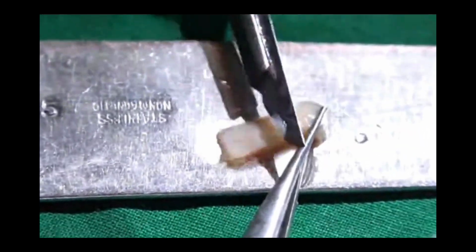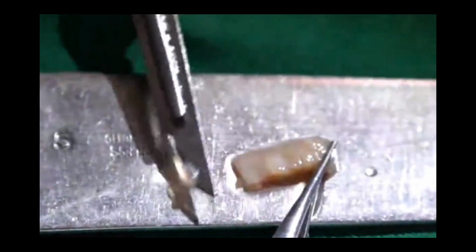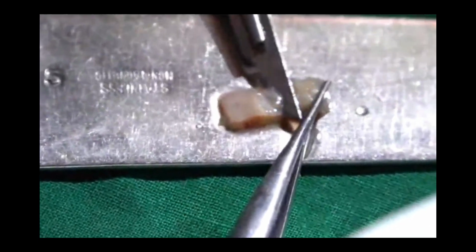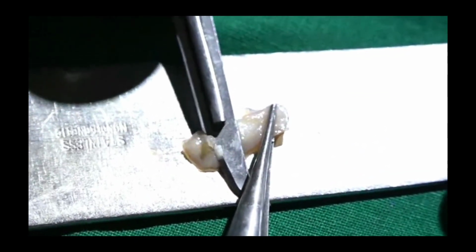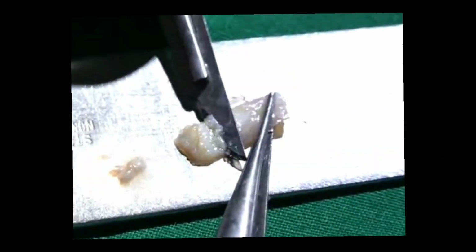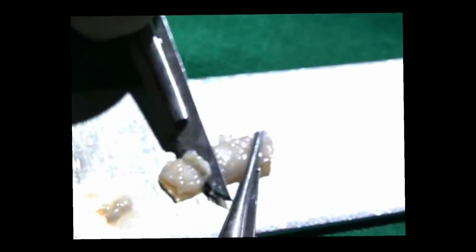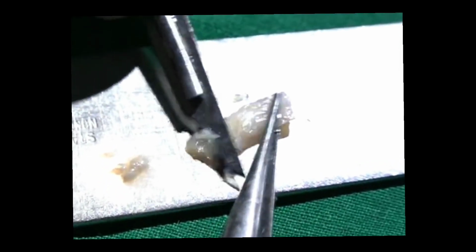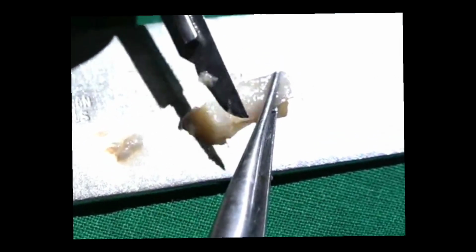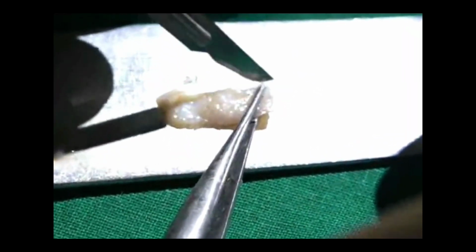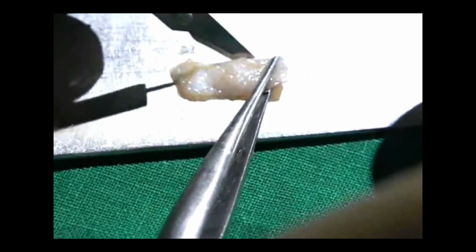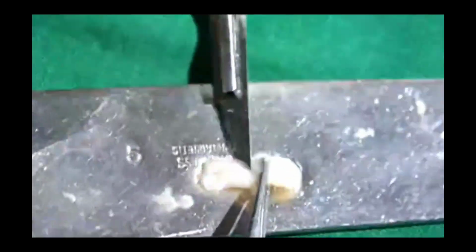graft. For the deepithelialization, we can also do it extraorally using the 15 number blade. One needs to confirm that all the epithelial portion as well as the fatty as well as the glandular tissue is carefully removed to achieve a uniformly thick connective tissue graft for the insertion into the tunnel that is prepared.